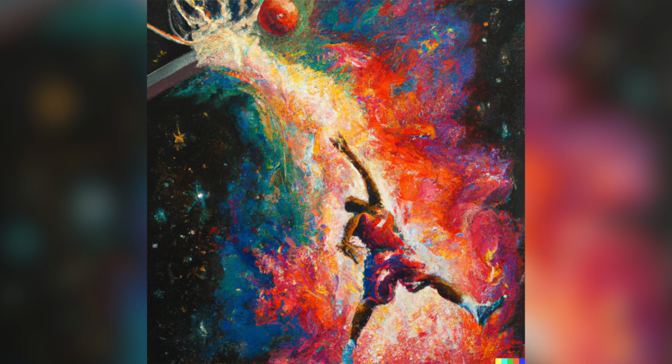Hit enter. And these results are really surprising for me because I was not expecting this. You can see this oil painting of a basketball player with the explosion of nebula. It's really great how the software is putting all these things together.